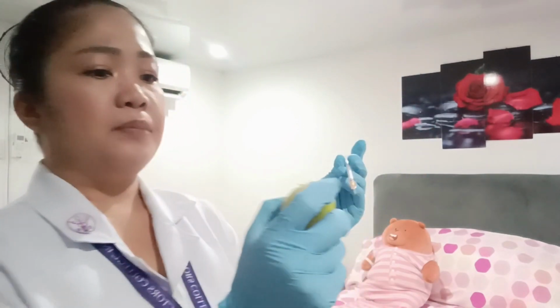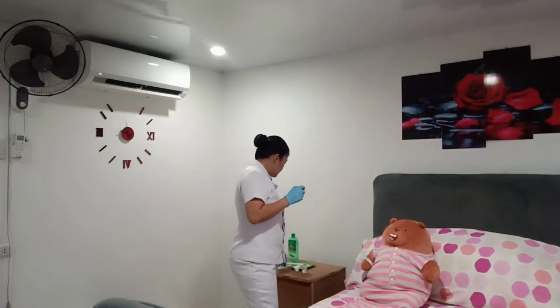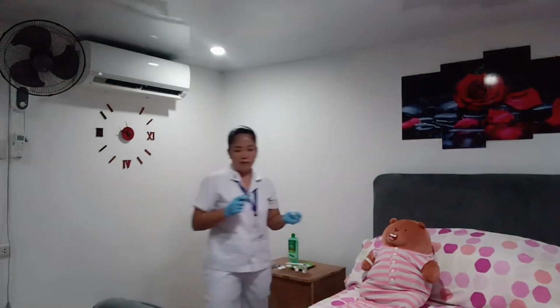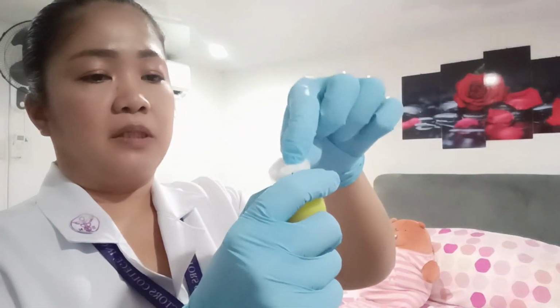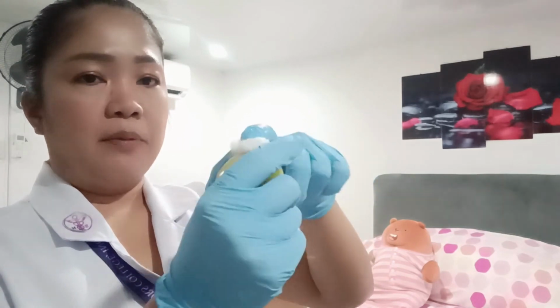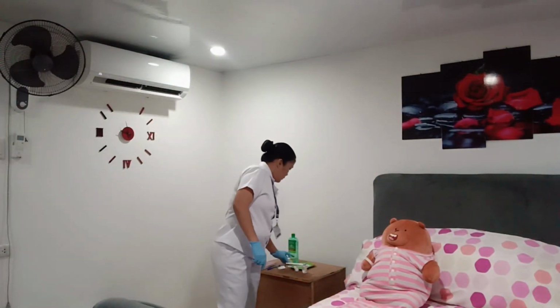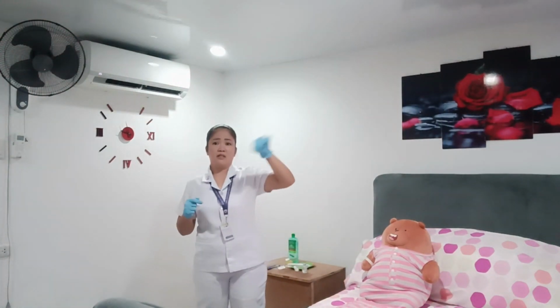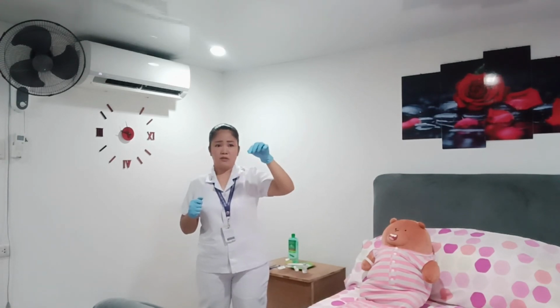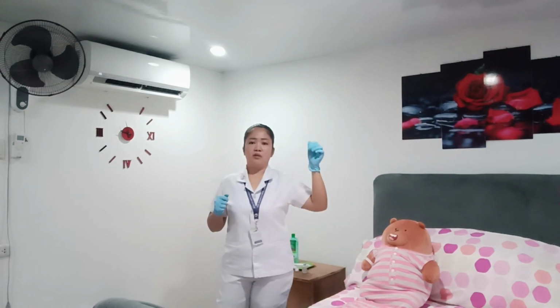Now, if there is blood coming out, all you have to do is give some pressure, not too much, just enough to stop the blood. And then you could cover this with a band-aid. Take note, do not massage the area. You cannot shake it or massage it. If you see blood, put a dry cotton, and then cover it with a bandage, and eventually it will stop.